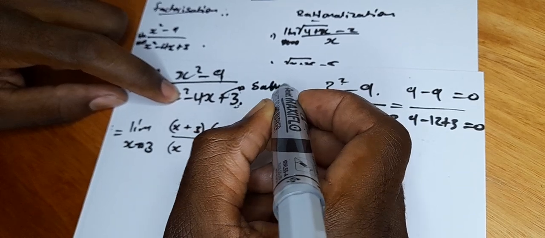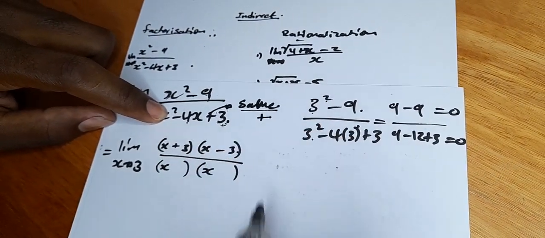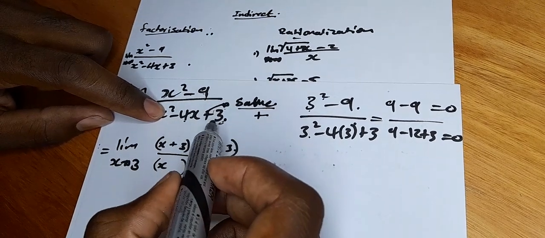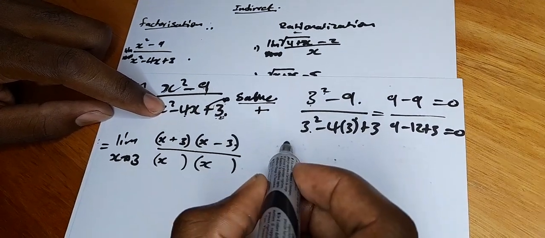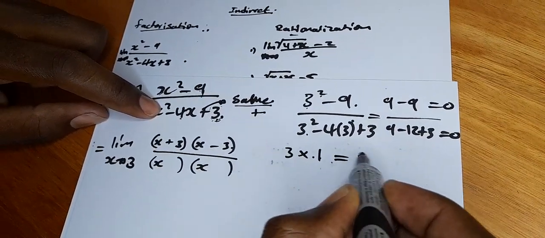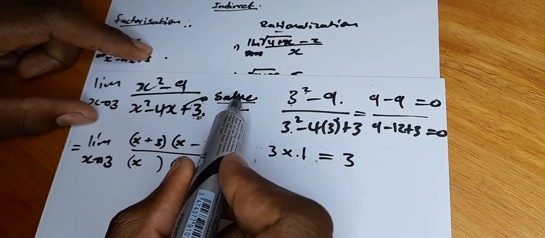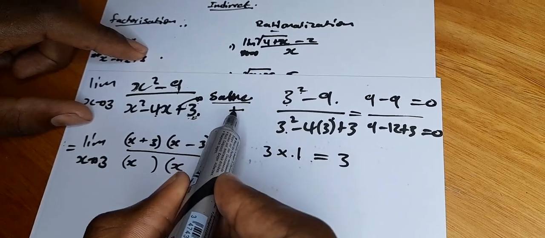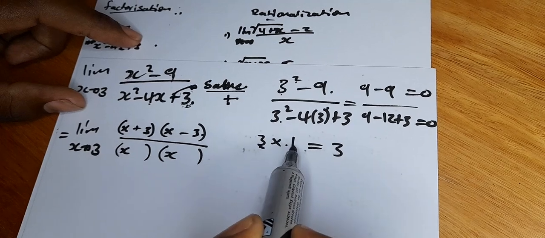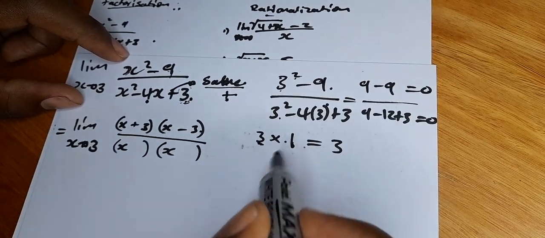Is the same. And the same means you add. So let us check the factors of 3. We have 3 multiplied by what? 1 is equal to what? Is equal to 3. Since this is positive and it tells us the sign is the same, we have to add our factors so that we get our middle term. So let us add them.